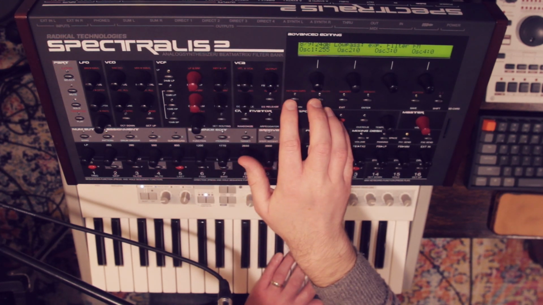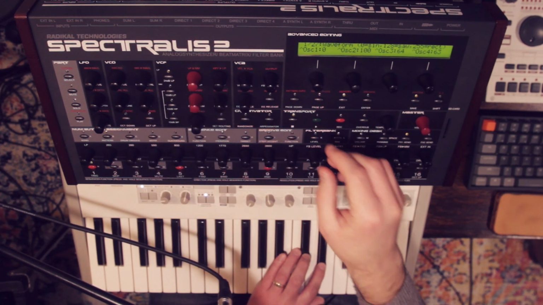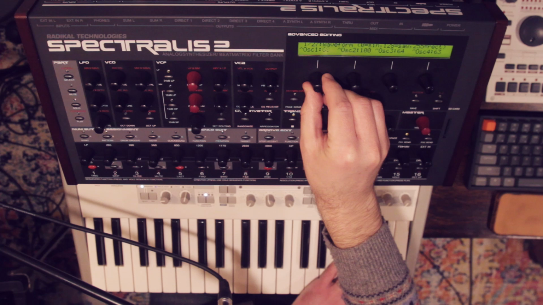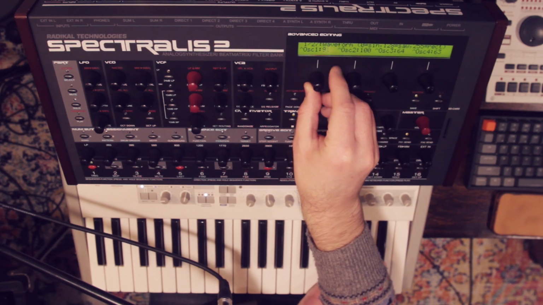Okay, so what we can do is, we were going through those waveforms. So we'll go up to the triangle. Now we'll go up to saw.